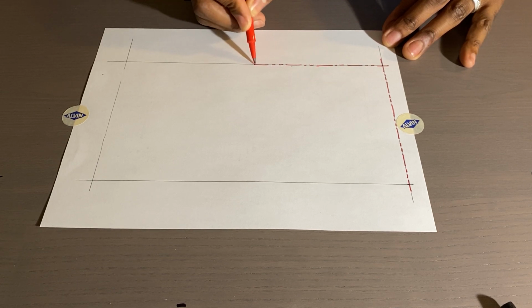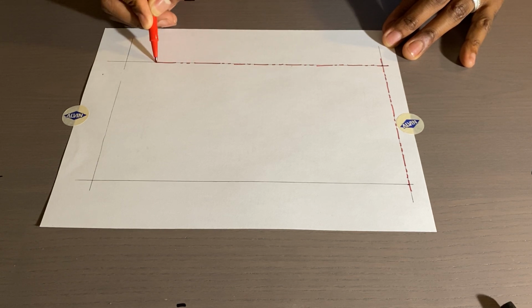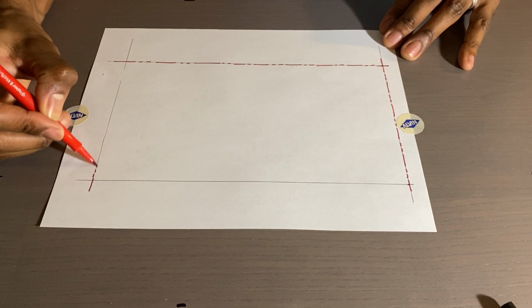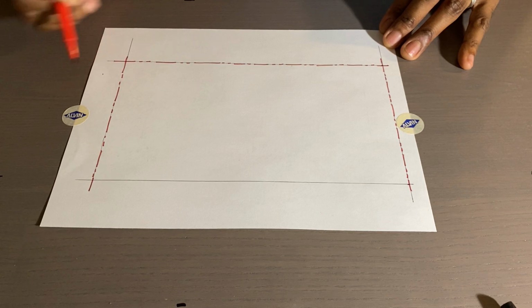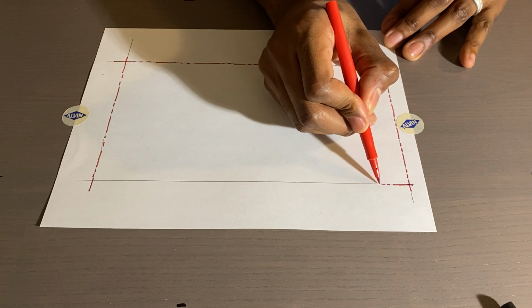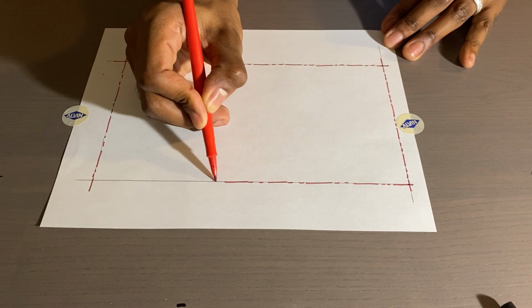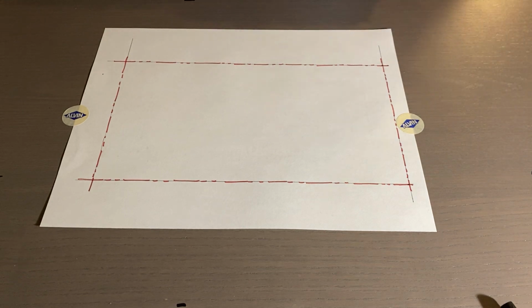And then again, I'm doing this freehand, but if you feel more comfortable doing it with your straight edge or your ruler, by all means do that. Just gonna do this here. Yeah, okay, that's my parcel.